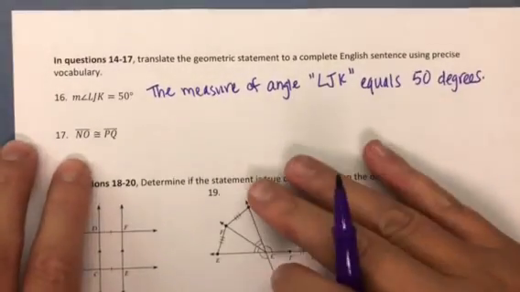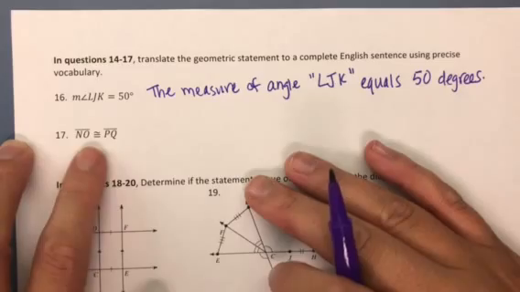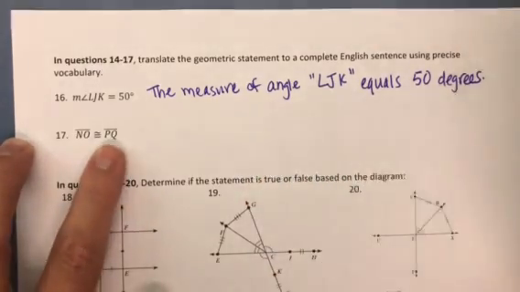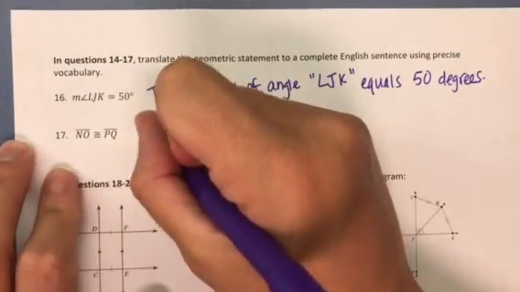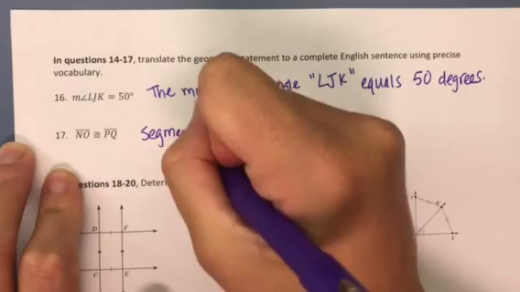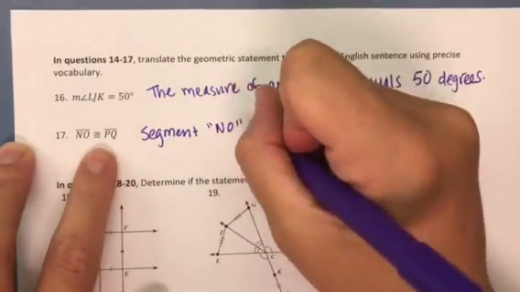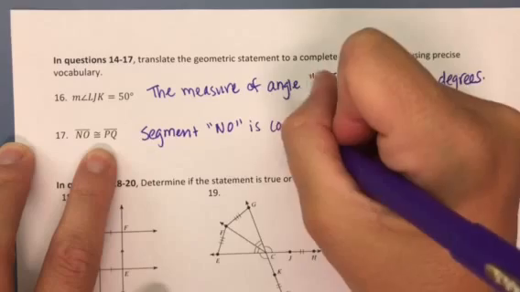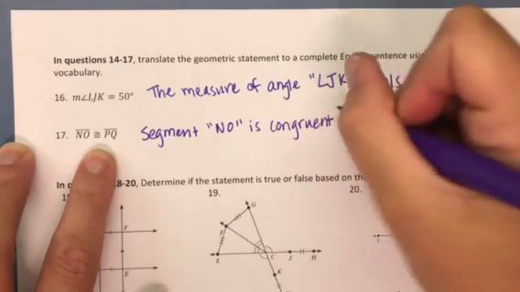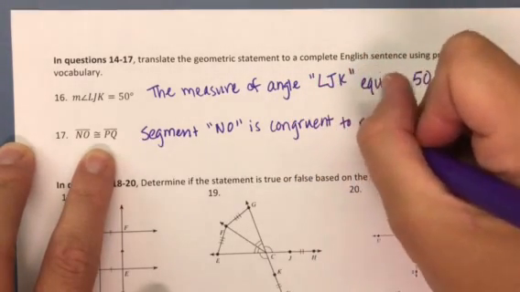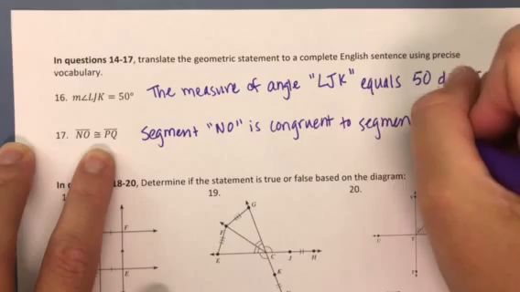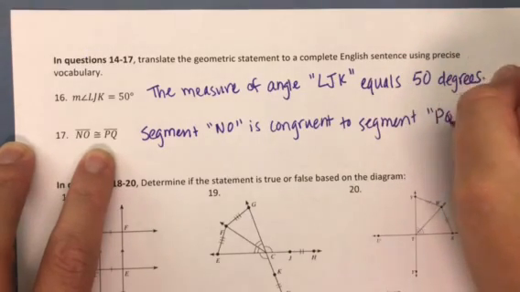Number 17, we have a segment, a congruent symbol, and another segment. So this reads segment NO is congruent to segment PQ.